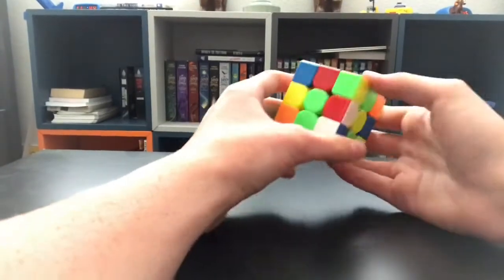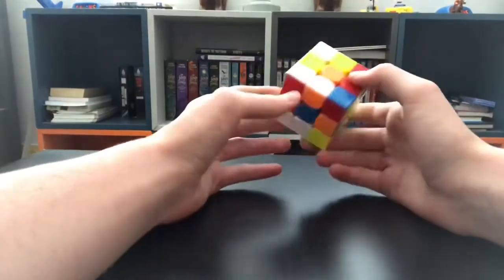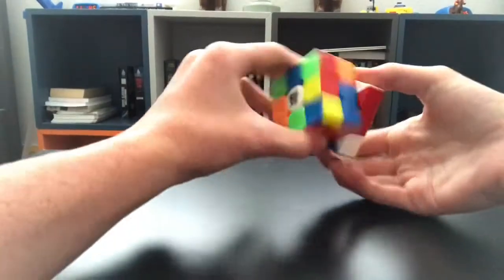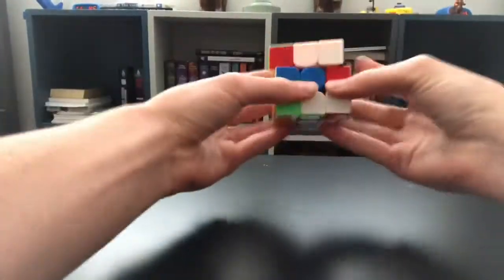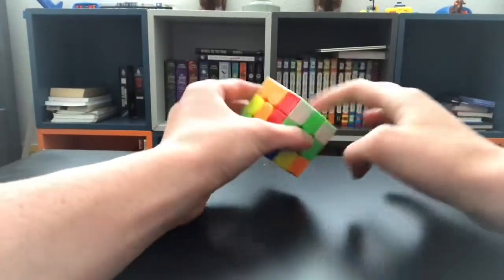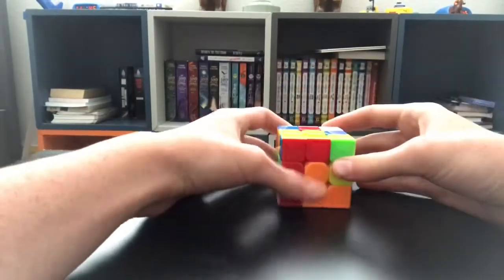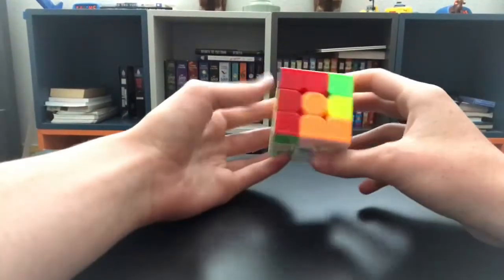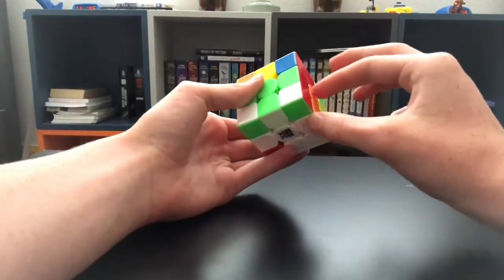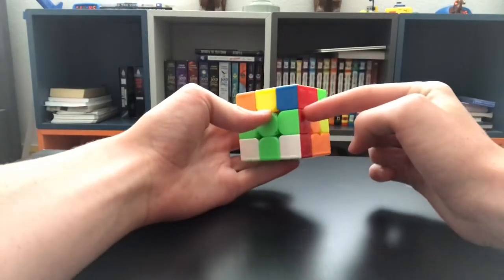In order to do F2L, you first need to get your white cross, same as you would solving it beginner's method. So we find our white pieces. Here's the blue, here's the orange, the green, and the red. So now that we've got our cross all lined up and good, we flip the cube so that the white is on the bottom. And now we want to get an edge pair to put down in between these two so that we can solve this and this at the same time.